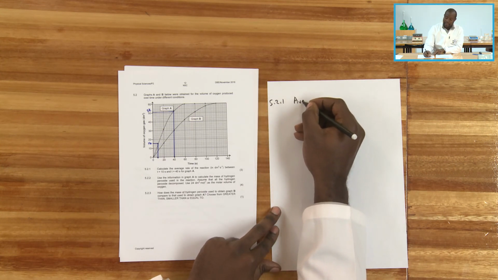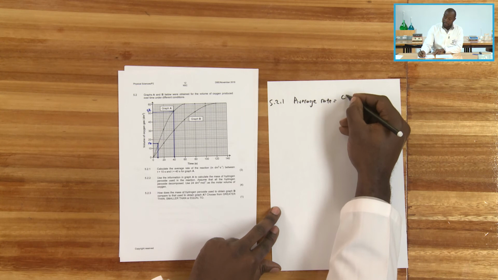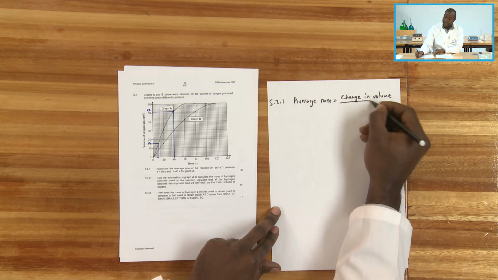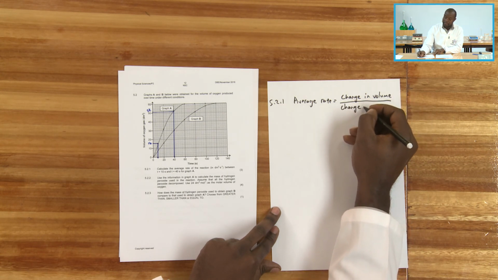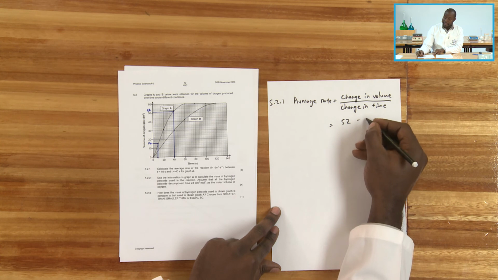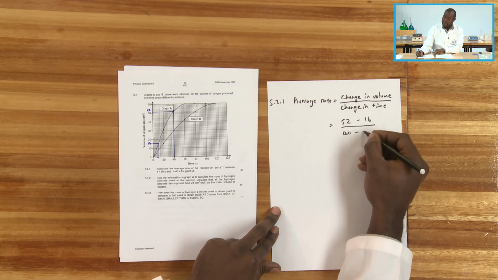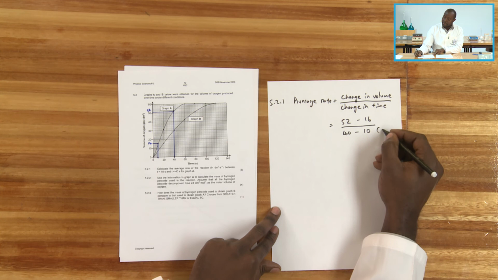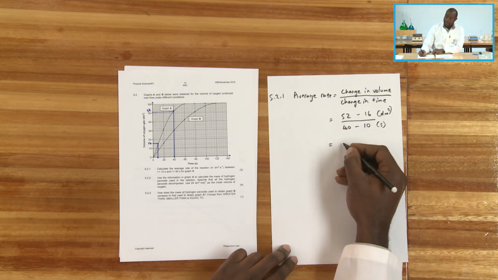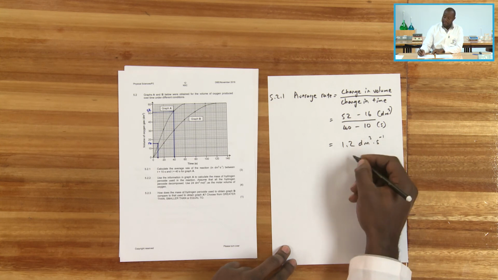we are going to say average rate is equal to change in volume, which is our y-axis, over change in time. And our change in volume is 52 minus 16. And our time is from 40 seconds minus 10 seconds. And we are going to get an answer of 1.2 decimeter cube per second as our final answer.